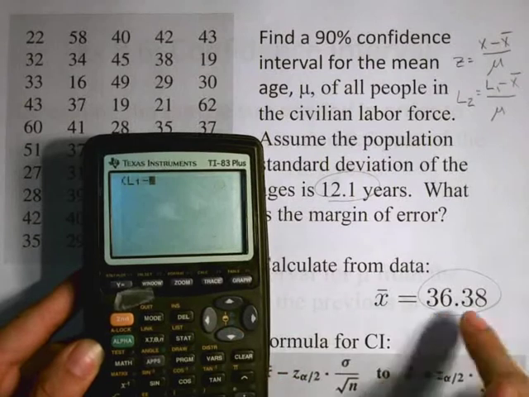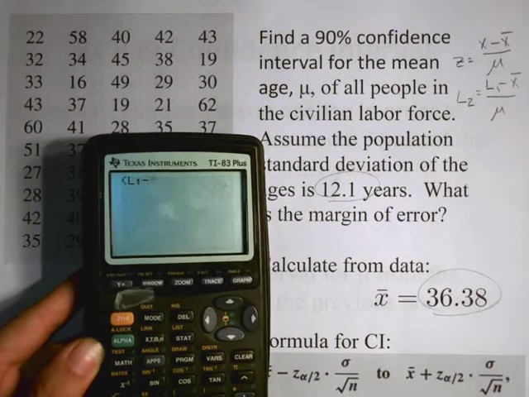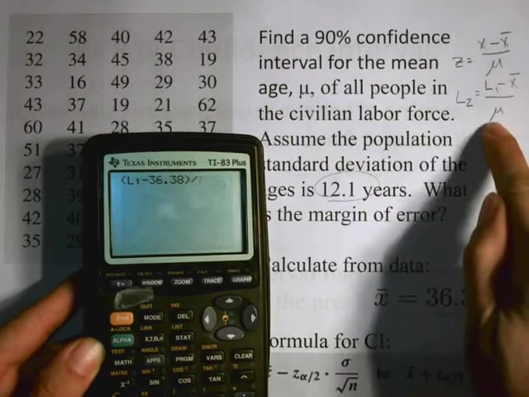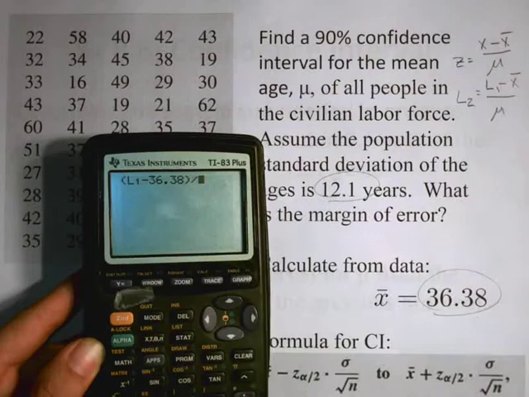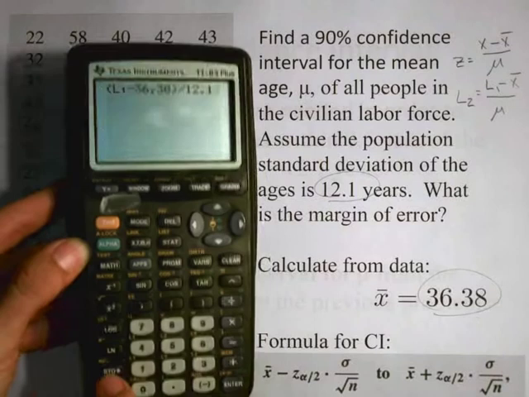Let's put parentheses around it. Minus the mean value, 36.38, divided by the population standard deviation, which is 12.1. And I don't really want this to show up on my screen. What I'd like is to make a new list out of this.